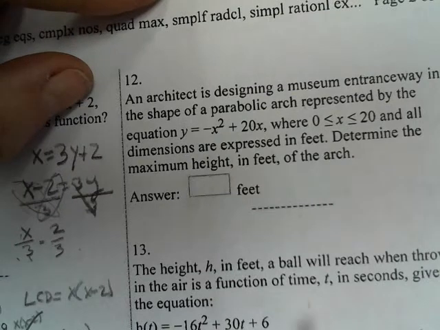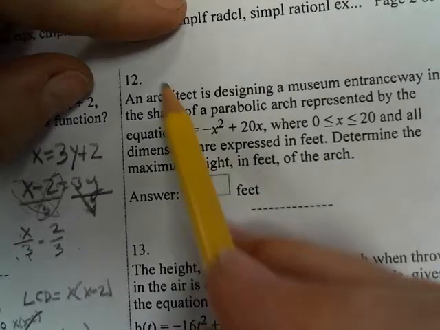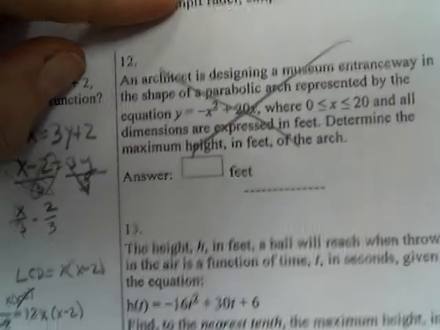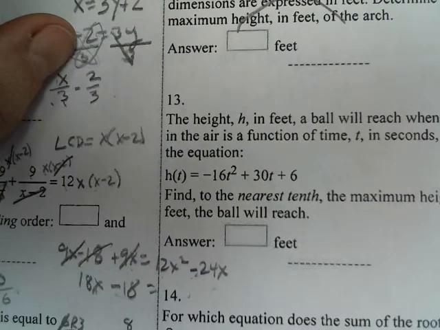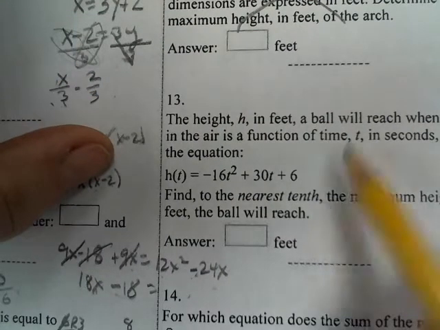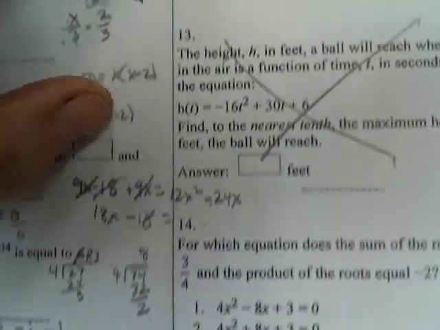Number 12. Oh, let's skip number 12. You don't have to know that for the midterm. Sorry about that. And number 13. Don't have to know that for the midterm either.